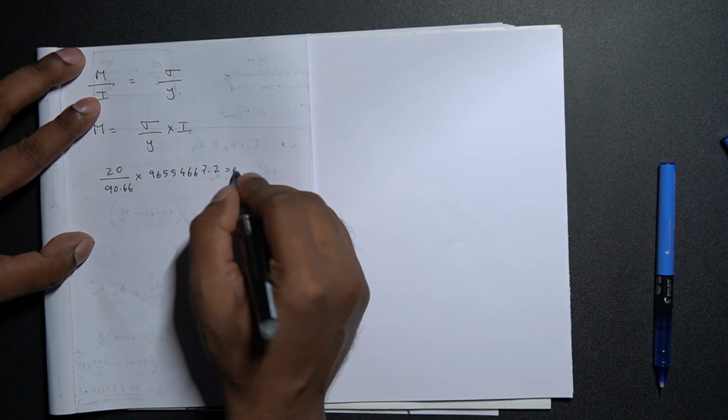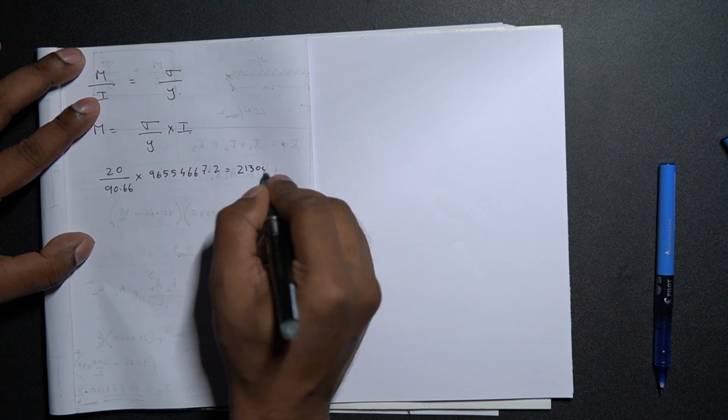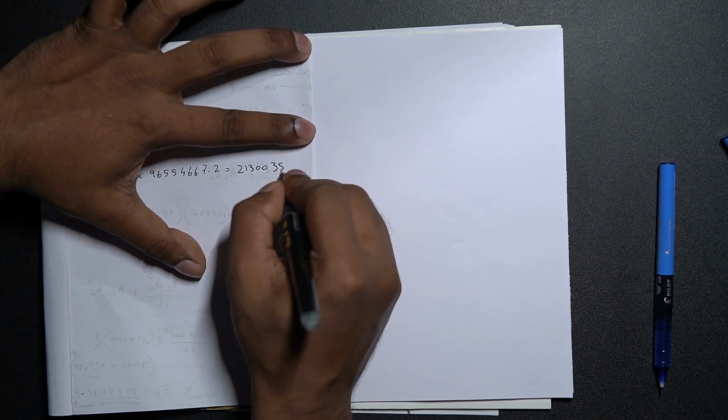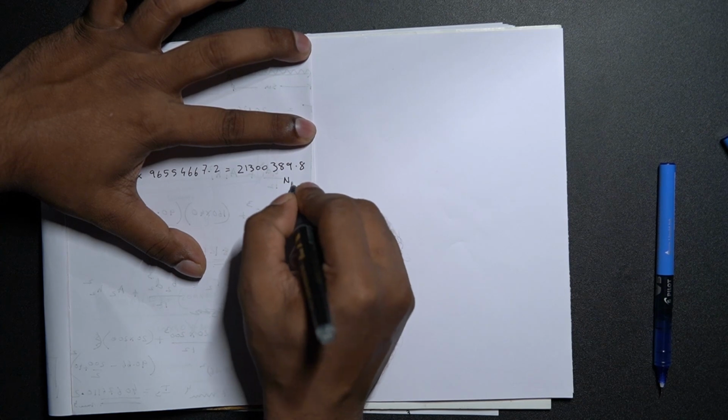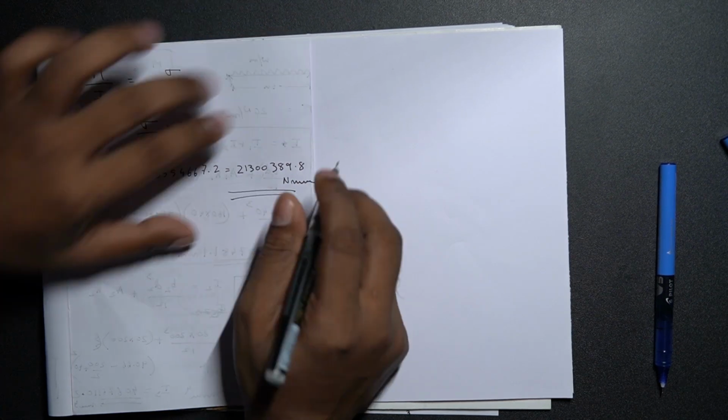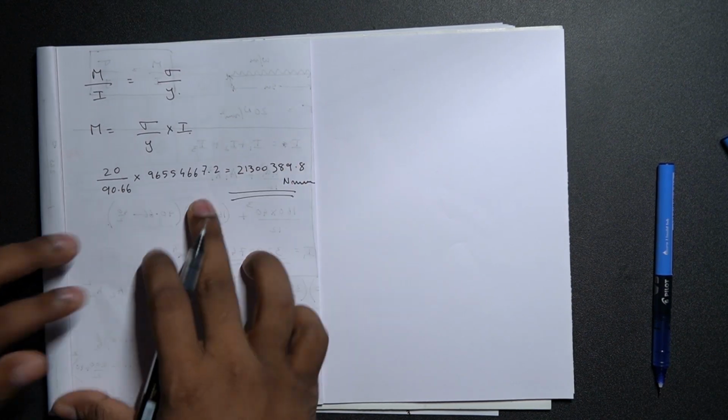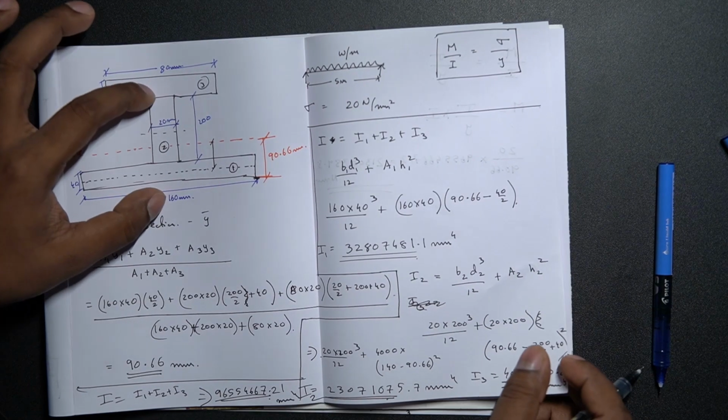So on solving this, we get 21300389.8 Newton millimeter.